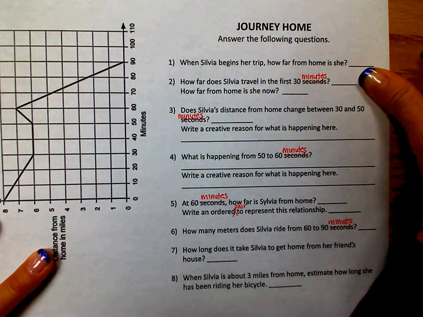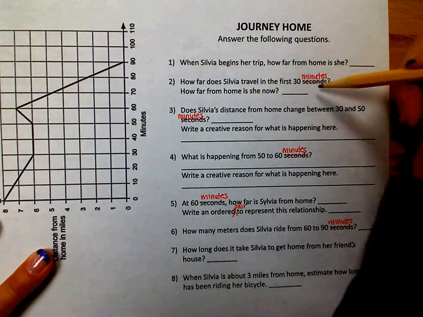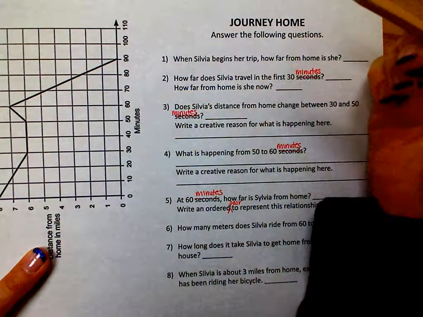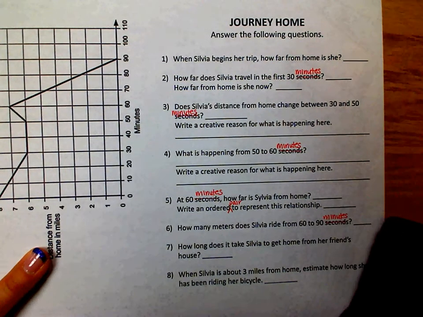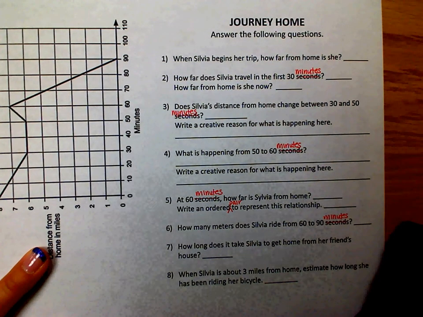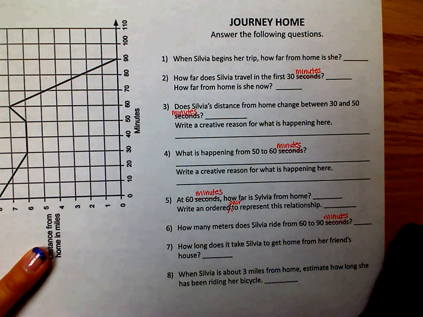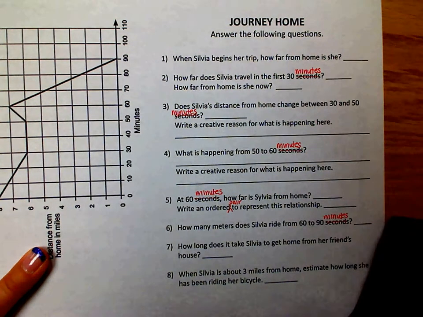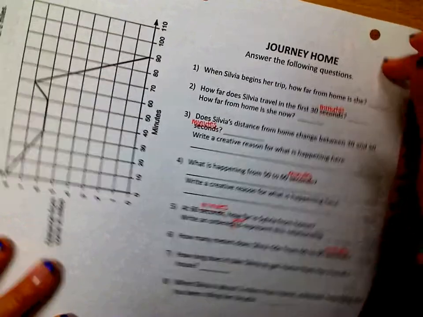First of all, I just want to say I'm sorry for putting seconds in all of these instead of minutes, okay? I had some students who stayed after tutoring and mentioned that, so good eye, and I apologize if that caused any confusion. Wherever it says seconds, it should say minutes, because the graph is in minutes, okay?